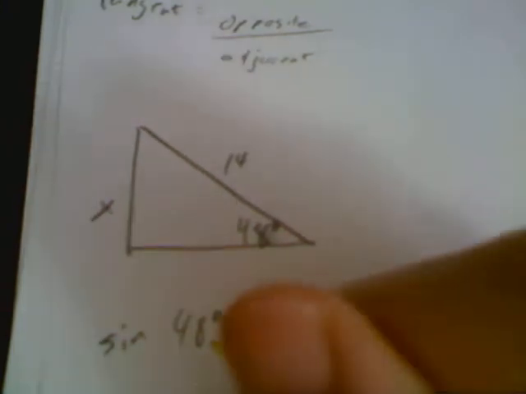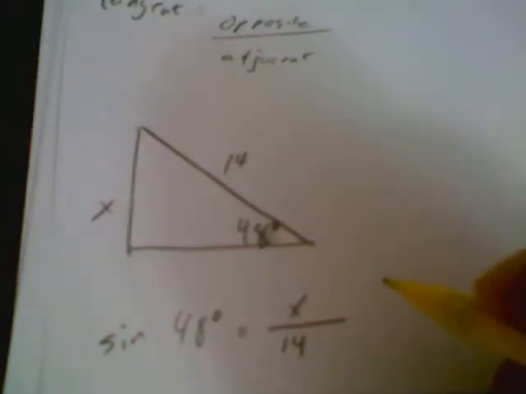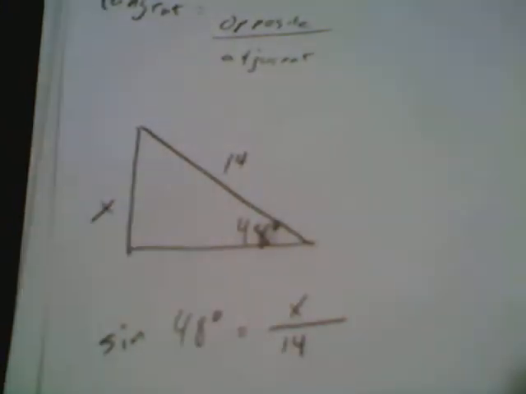Sine of 48 is x over 14. This is what the trigonometric ratio looks like. So in order to solve for x, pretty simple stuff, we just multiply both sides by 14. 14 times sine 48 equals x.